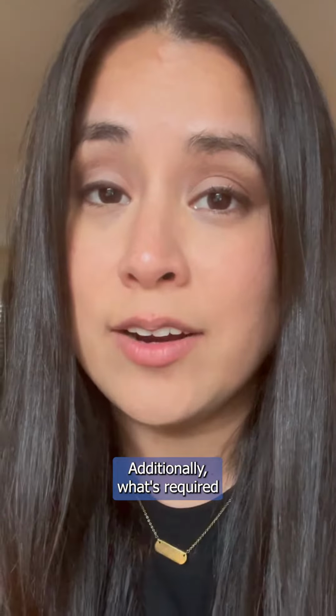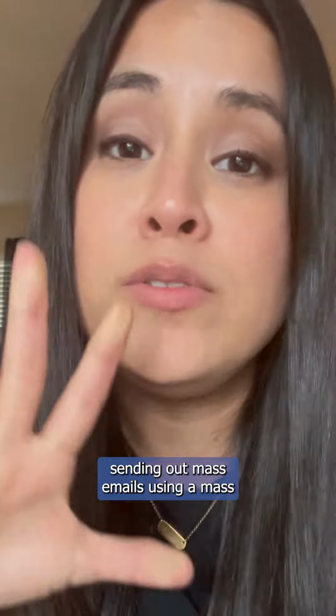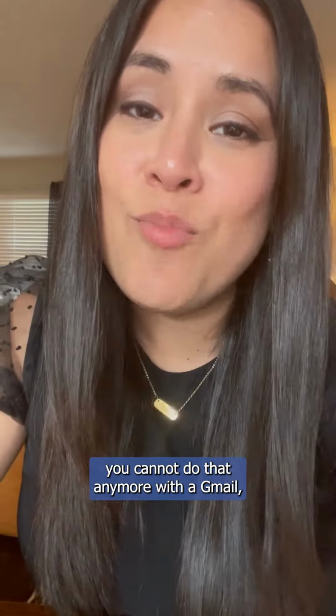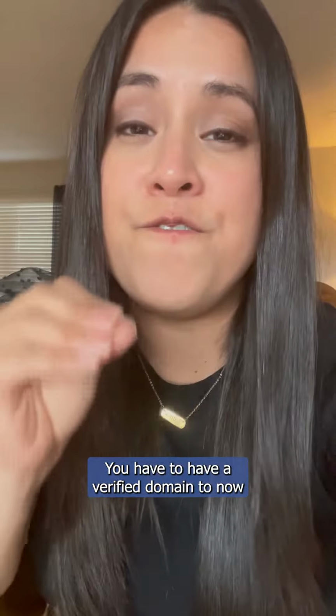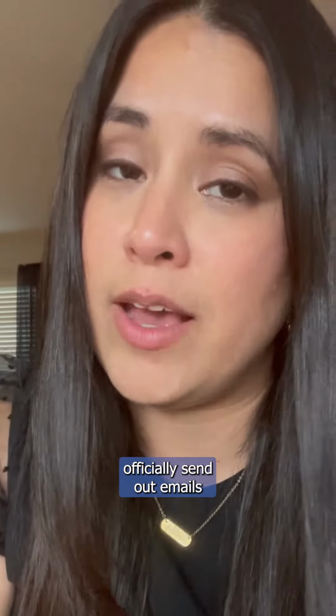Additionally, what's required is if you are sending out mass emails using a mass email provider, you cannot do that anymore with a Gmail, a Yahoo, or an iCloud account. You have to have a verified domain to now officially send out emails through these mass email marketing campaigns.